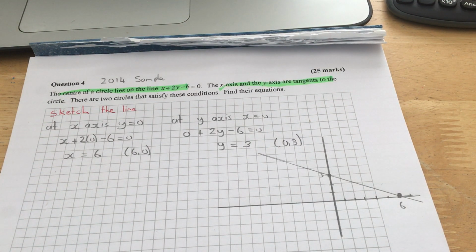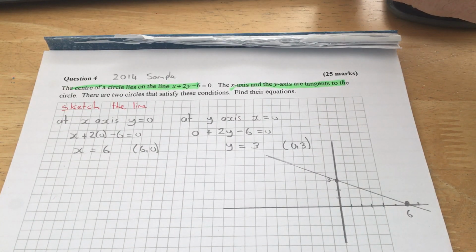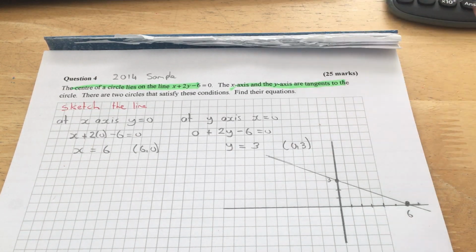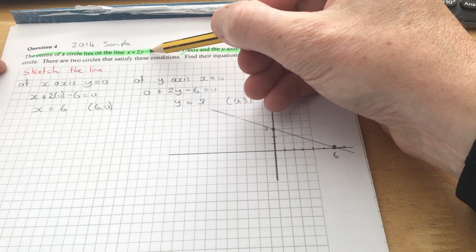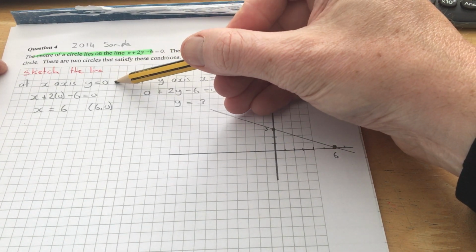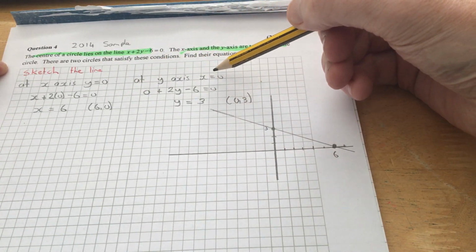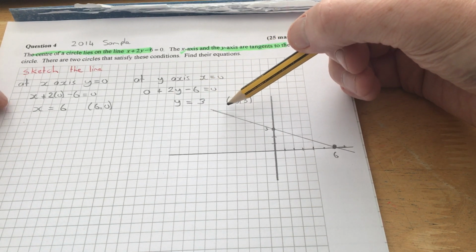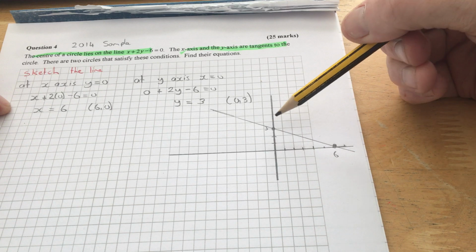To get an idea of what you're looking at here, it's a good idea to sketch this line. It's fairly basic how we sketch a line; we should all be reasonably familiar with that. To sketch that line, at the x-axis y is 0, so substitute in 0 for y, and at the y-axis x is 0, and that gives you the points at which this line crosses the x-axis, which is (6, 0), and the y-axis, which is (0, 3).